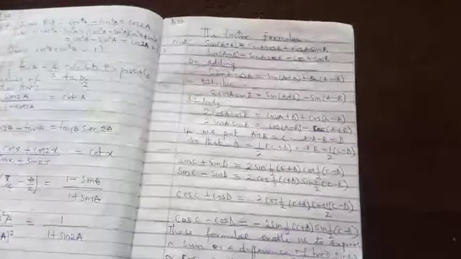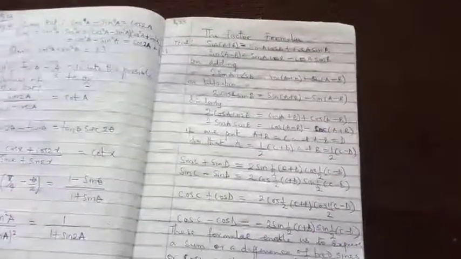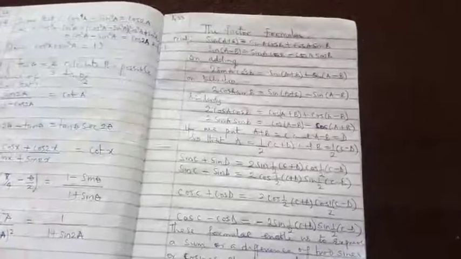Then on the other side, you have sine A plus B minus sine A minus B. Similarly, for the cos, 2 cos A cos B gives cos A plus B plus cos A minus B, and 2 sine A sine B gives cos A minus B minus cos A plus B.